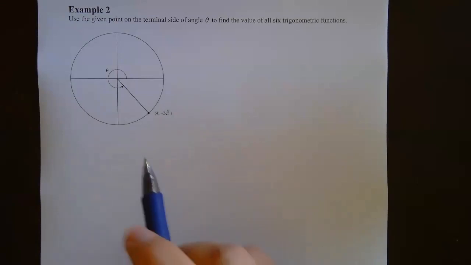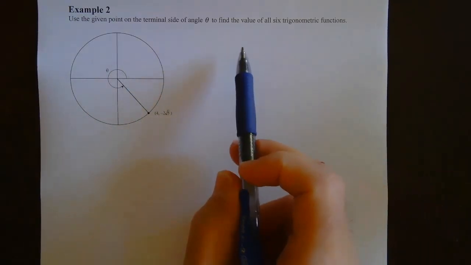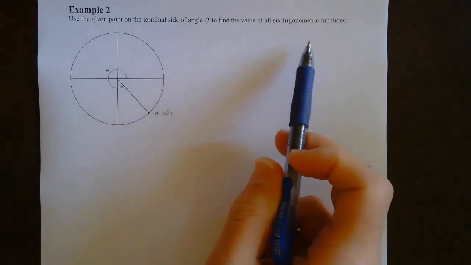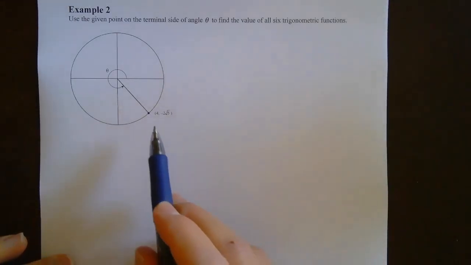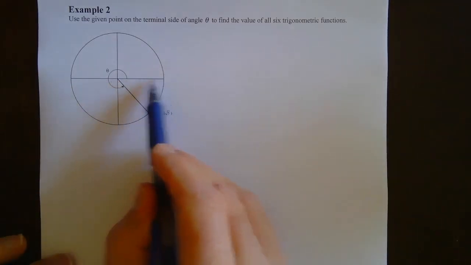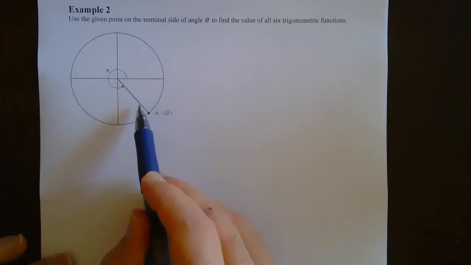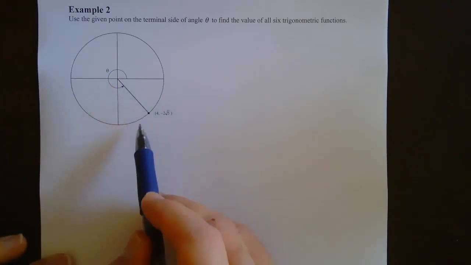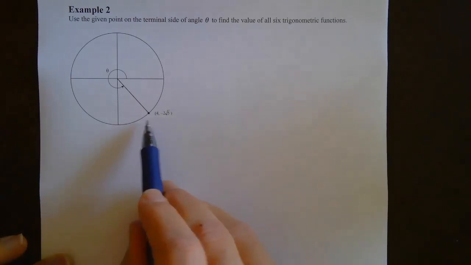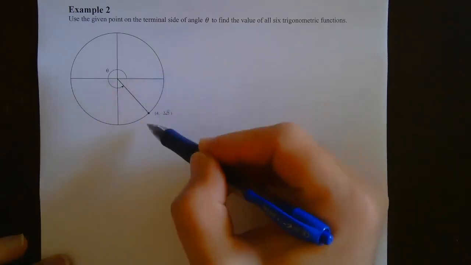For example 2, use the given point on the terminal side of the angle theta to find the value of all 6 trig functions, okay? All right, so we know that our initial side is right here on the positive x-axis. We've rotated around an angle theta into the 4th quadrant, or the lower right quadrant. This is called the 4th quadrant, okay? And this point right here has coordinates 4, comma, -2 square roots of 5. So that means I would move right and down, correct?